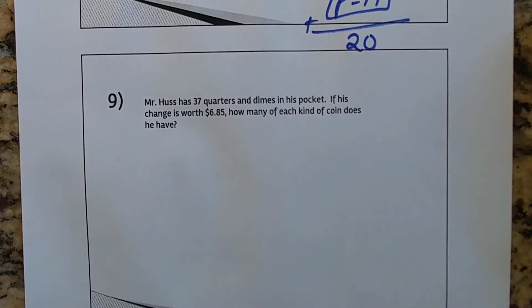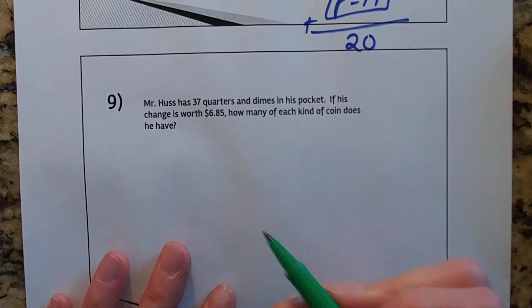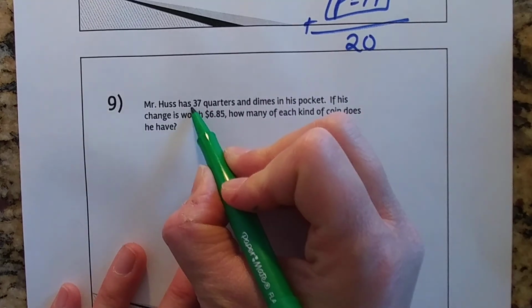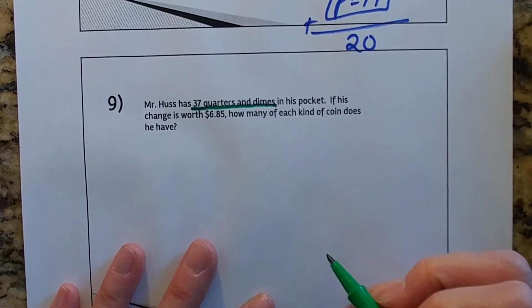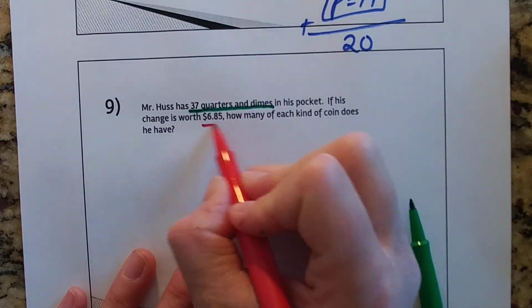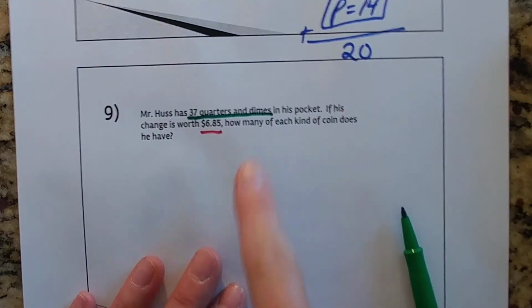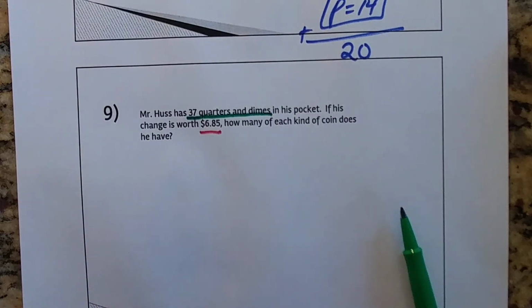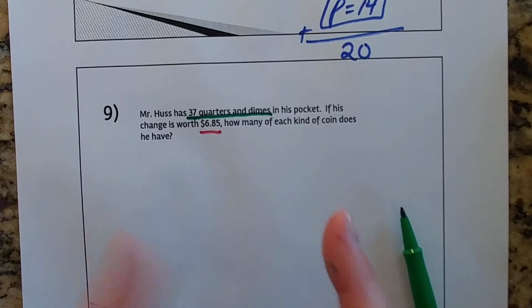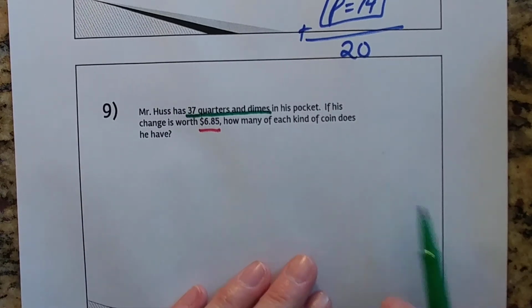Last one. This one's all about Mr. Huss. He has a whole bunch of change in his pocket. 37 quarters and dimes in his pocket, to be exact. His change is worth $6.85. So how many of each kind of coin does he have? How many quarters, how many dimes? We know that there's 37 total, but how many of each are going to equal this amount?